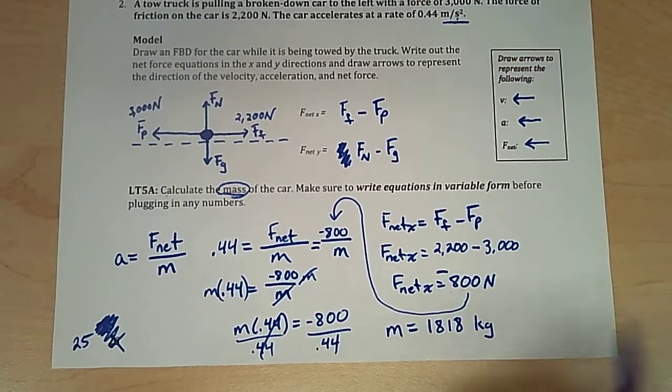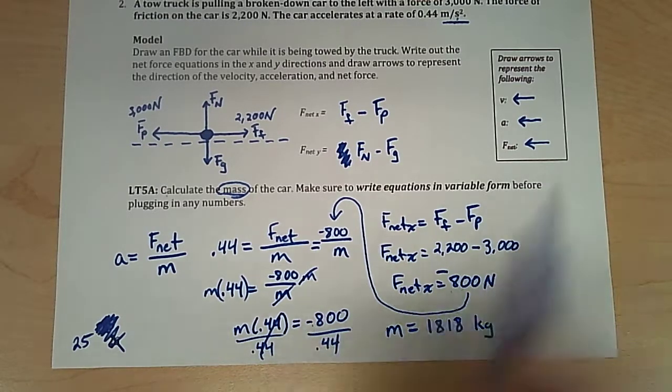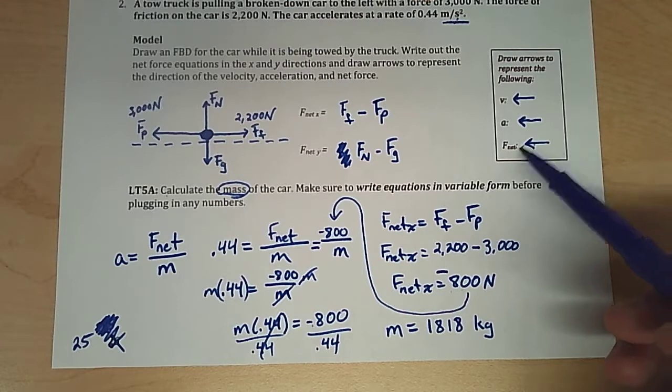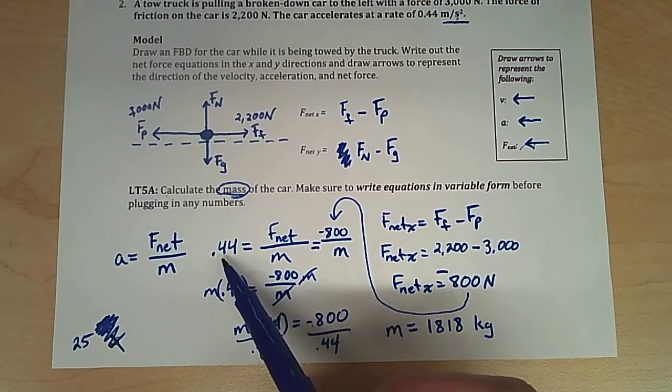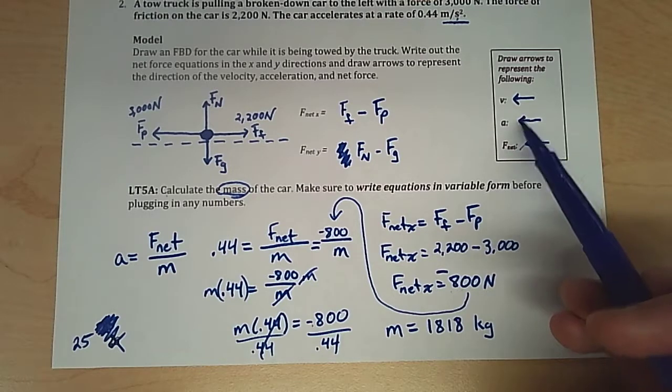But if I did this, I would get a negative number. And right off the bat, I know that mass can't be negative. You can't have direction towards mass. It's just the amount of stuff an object has. So I'm going to go back and ask what maybe I did wrong here. The negative 800 makes sense. My net force is going to the left. The 0.44, my acceleration, doesn't make sense. That should be a negative acceleration, just based on this conceptually.